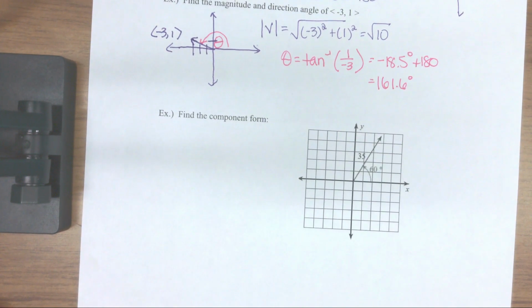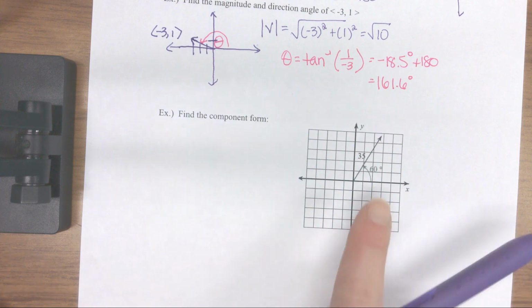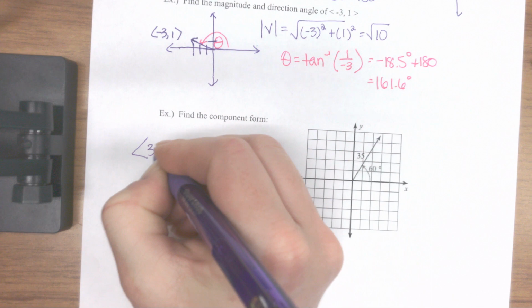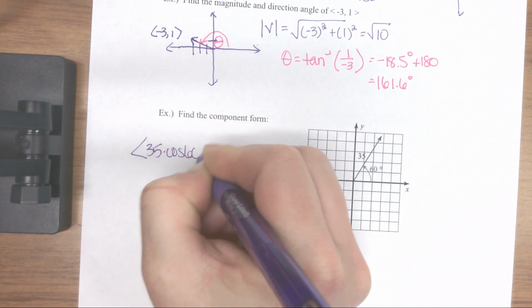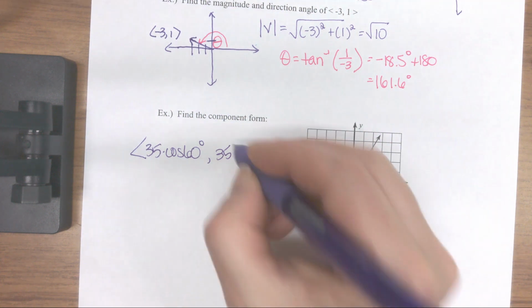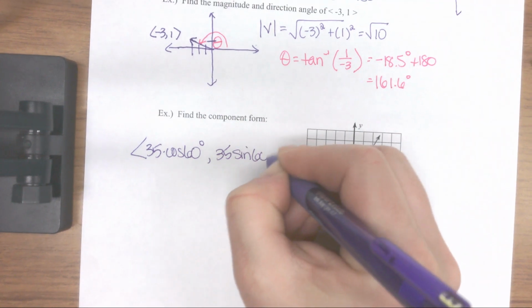So, if I was finding the component form of this, then I would just take 35 times the cosine of 60 degrees. And then for the vertical, 35 times the sine of 60. All right, let's do that.